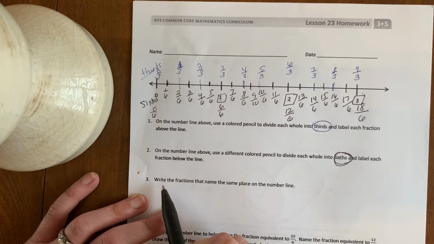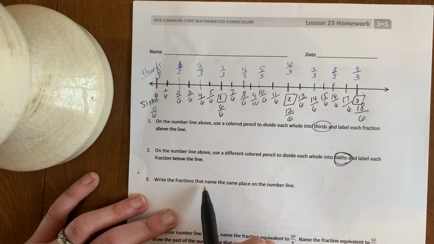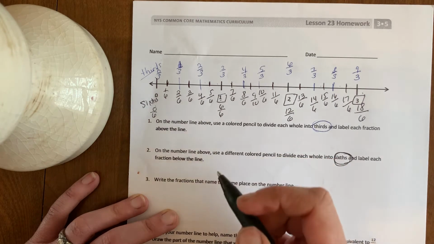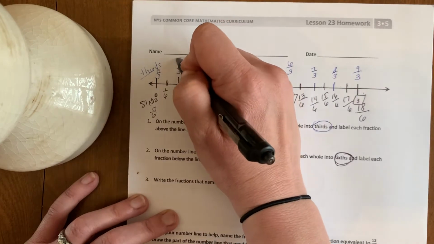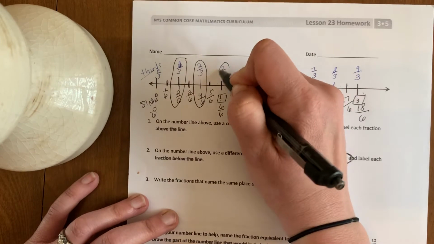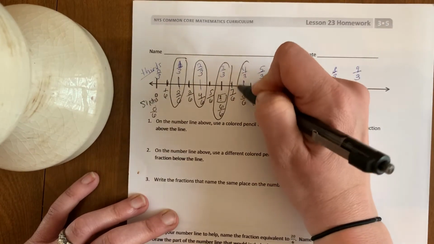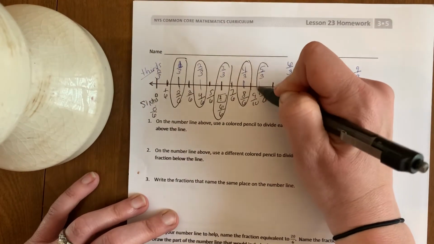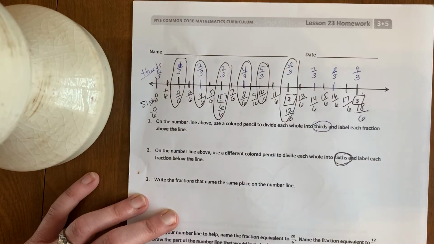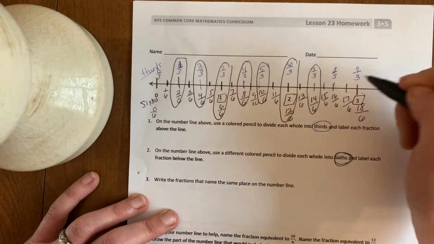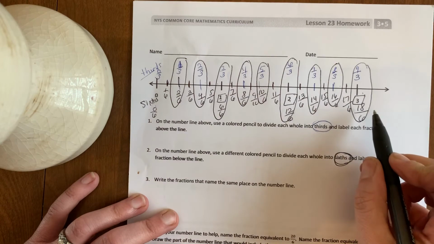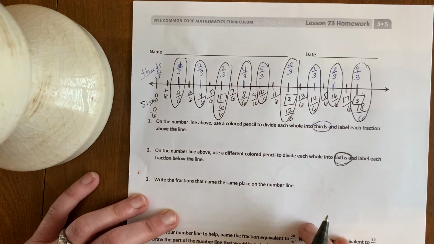And it says, write the fractions that name the same place on the number line, okay? So there are some fractions that hit in the same spot. That hits the same spot. That one does. Whole numbers always will. That hits the same spot. This one hits the same spot. This one, same spot, and same spot. All the ones that hit the same spots are equivalent fractions, okay?